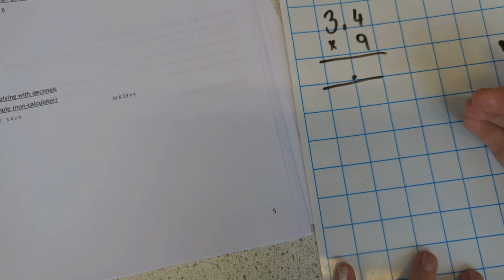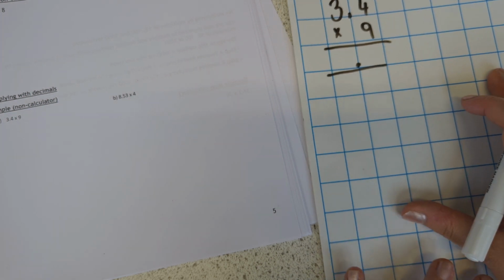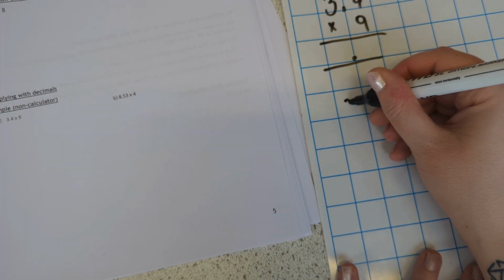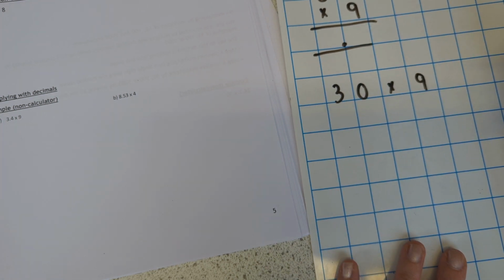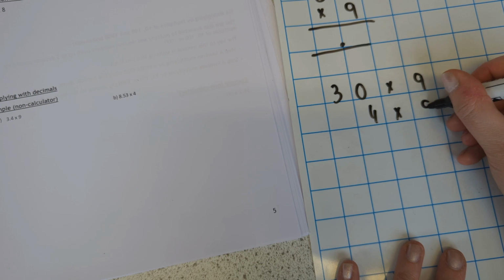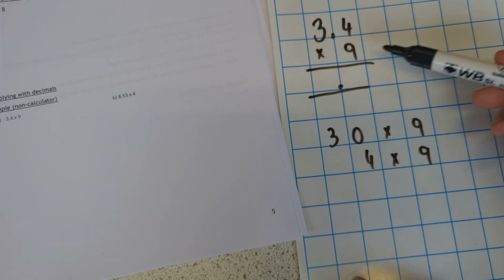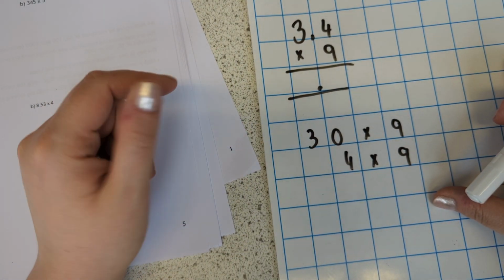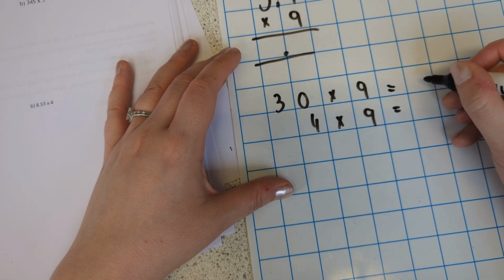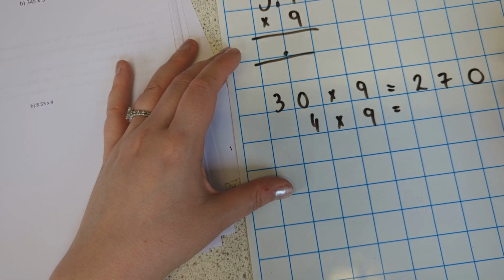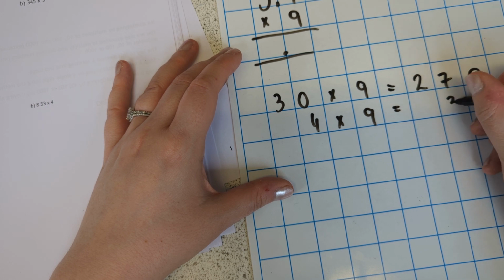So if you were wanting to use the method of kind of splitting the numbers up and doing like 30 times 9, and then 4 times 9, you could do that, because as I said, it's kind of the same as 34 times 9. So you could do this, get your answer, okay, which is 36.